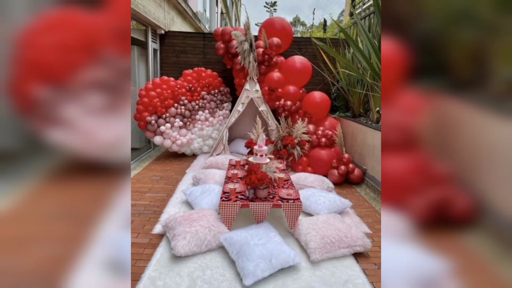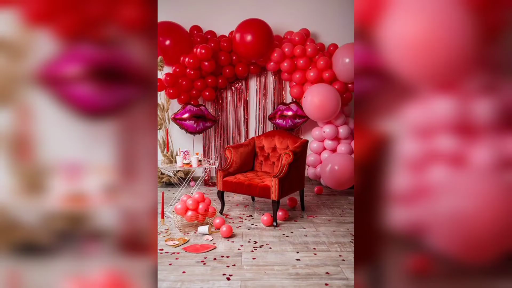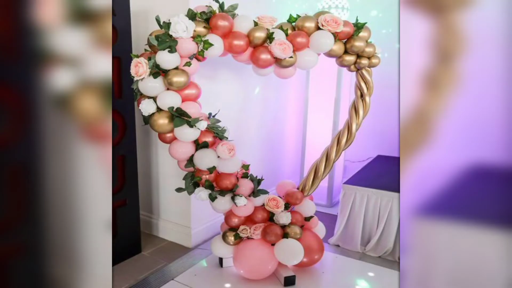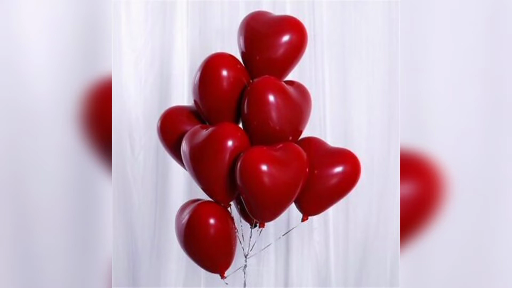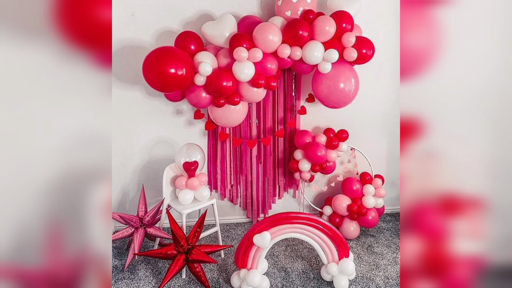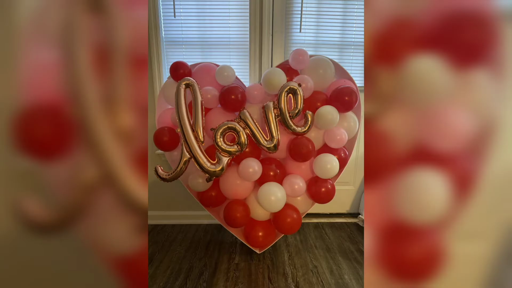The history of balloons can be traced back to the 18th century, when the Montgolfier brothers first discovered the principle of hot air ballooning. However, it was not until the 19th century that balloons started to be used for decoration and events. The first recorded use of balloons for Valentine's Day was in the 1920s, when florists started to include them in bouquets and arrangements. Cut to footage of vintage Valentine's Day cards with illustrations of balloons.